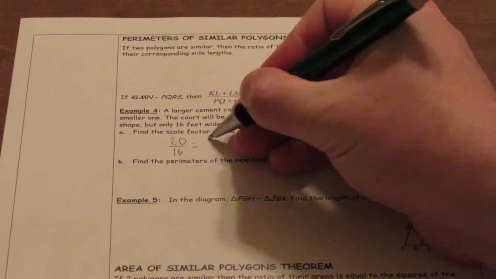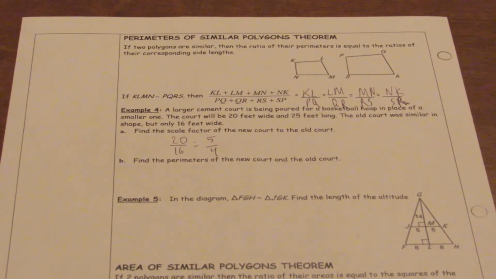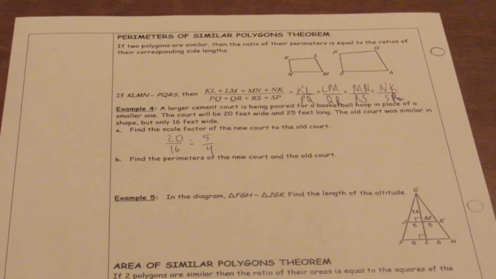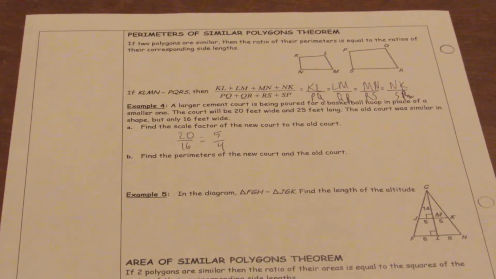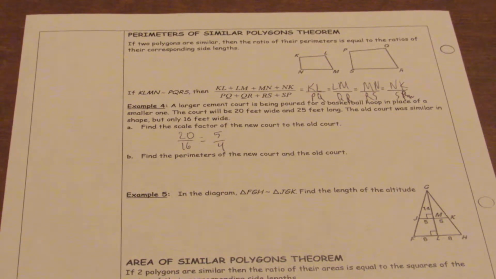Take a 4 out of both of those, and that reduces to 5 over 4. Right, so that is my scale factor. Again, 4 to 5 would not work because it says new to old, so I need to keep the new one on top. Then it says find the perimeters of the new court and the old court.